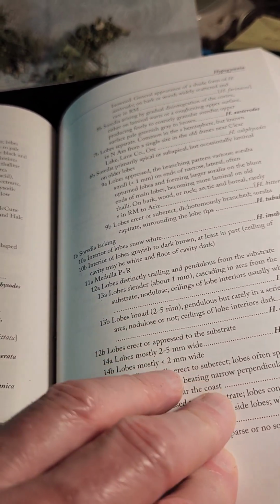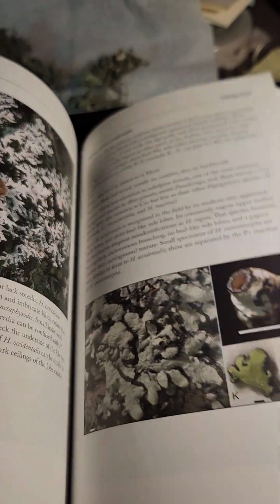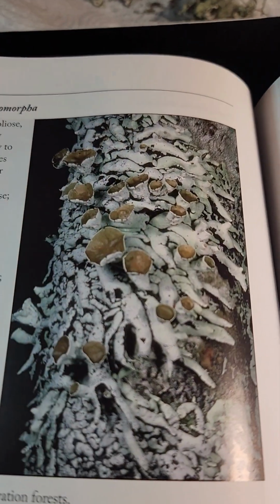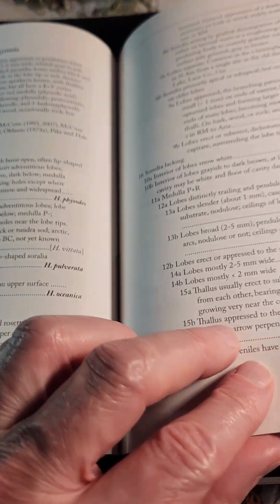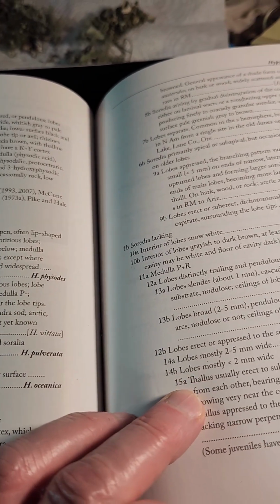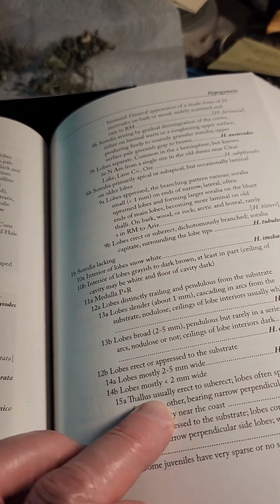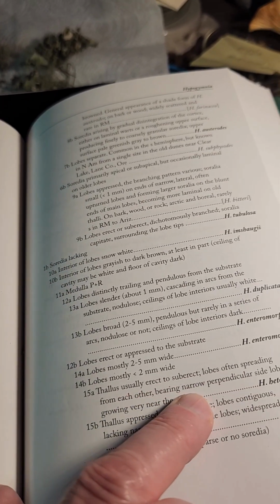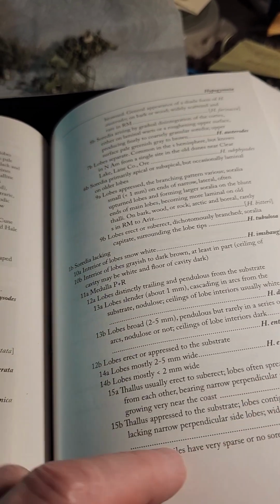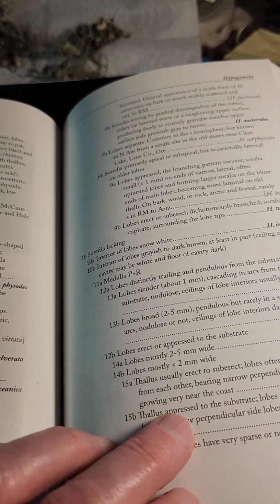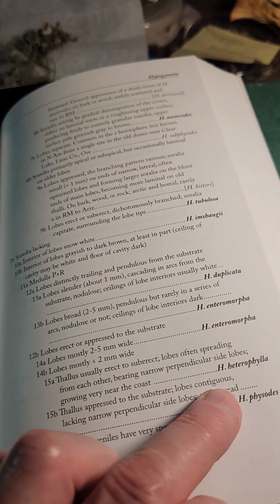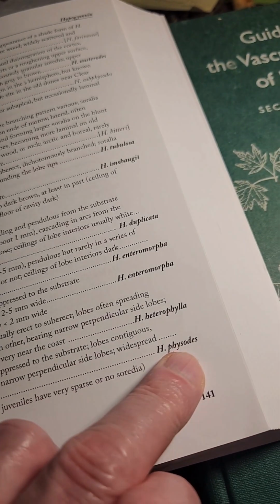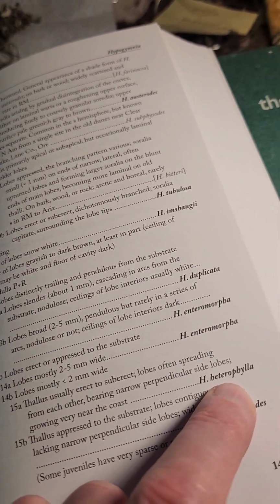So it's not cheating to go back and say, let's see, Hypogymnia endochlora, not very branchy. So thallus erect to suberect, lobes often spreading from one another, bearing narrow perpendicular side lobes, growing near the coast, versus appressed to the substrate, lobes continuous, widespread. So I do have this one in the collection, and I do have this one.